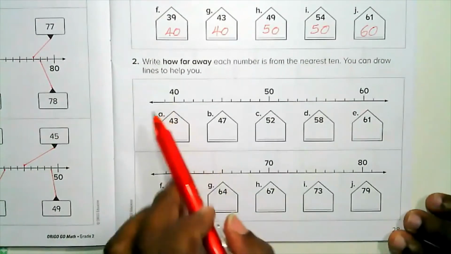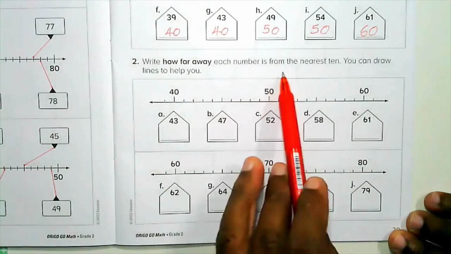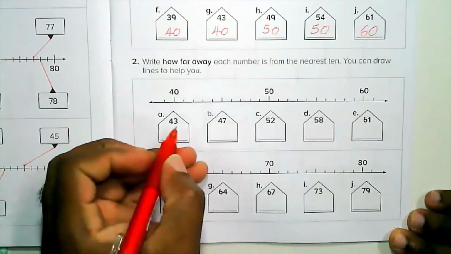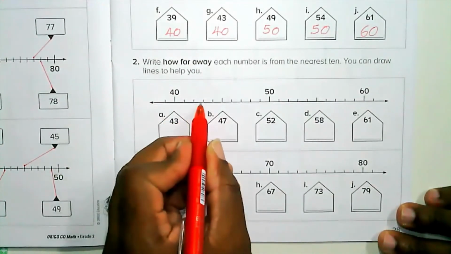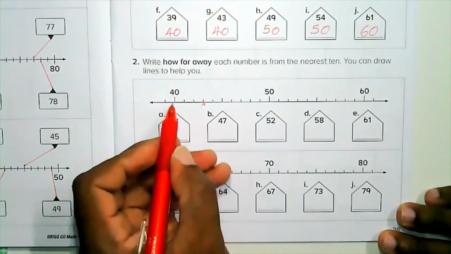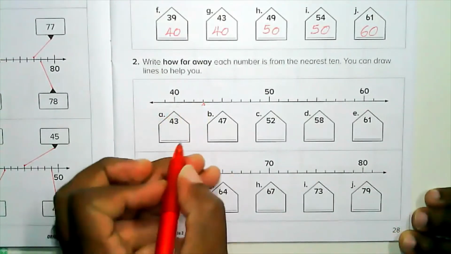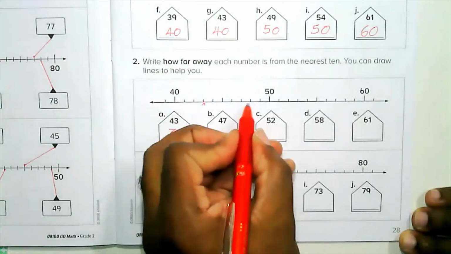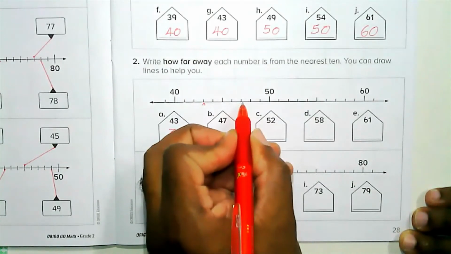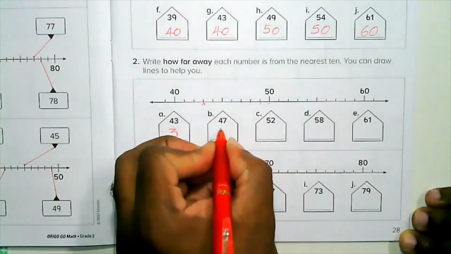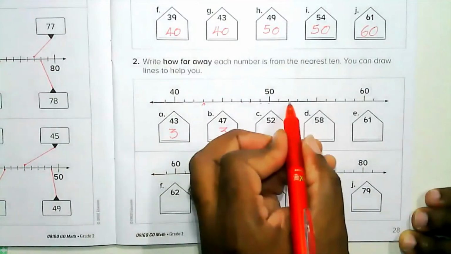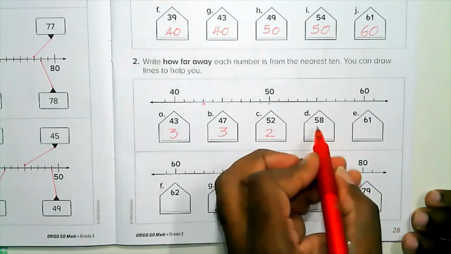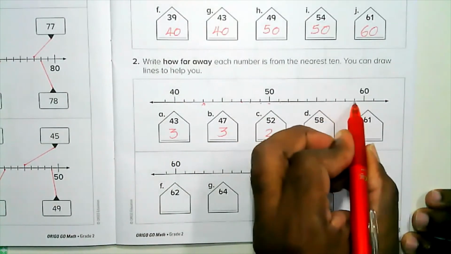Now, number 2, write how far away each number is from the nearest 10. You can draw lines to help you. 43, so this is 43. From the nearest 10, how far away? We have 1, 2, 3. 47 will be here. To the nearest 10, we have 1, 2, 3. 52 to the nearest 10, 1, 2 is 2. 58, which will be here, to the nearest 10 will be 2.